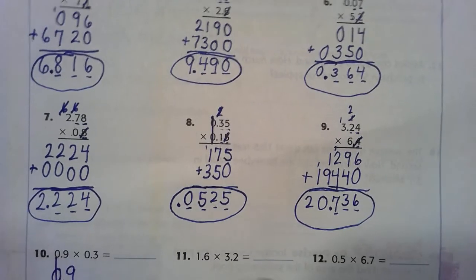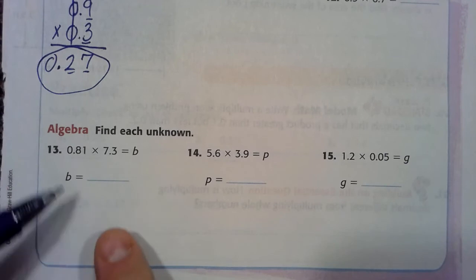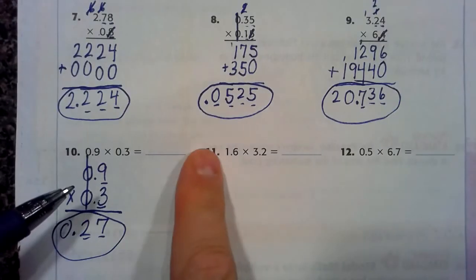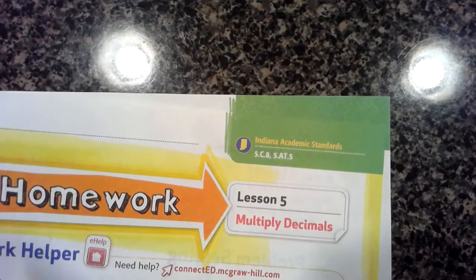So you guys can finish these on your own. All these are asking for down here is stack them just like you did up here. The B is literally just the answer. Okay, just the answer. So I'll be looking for that.